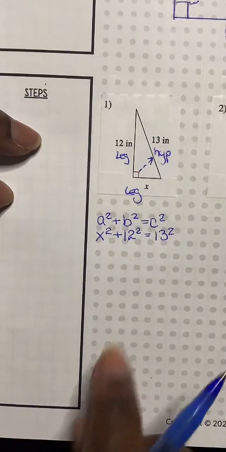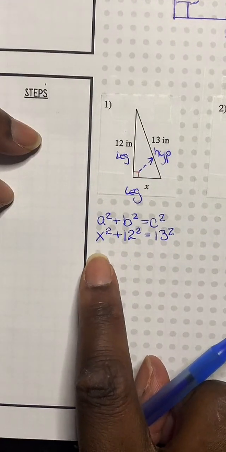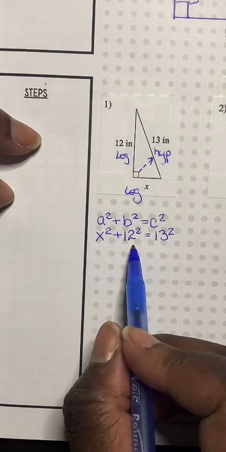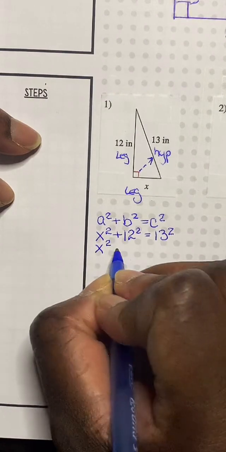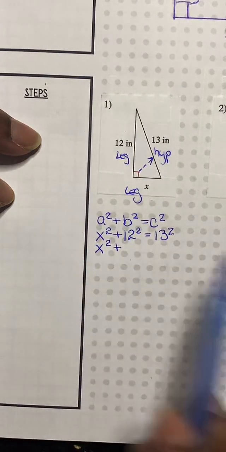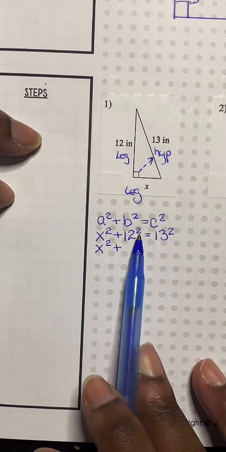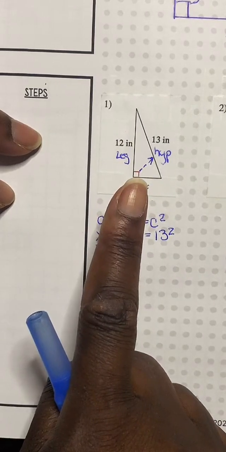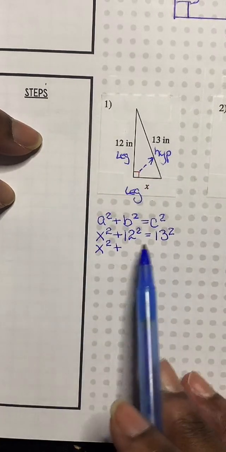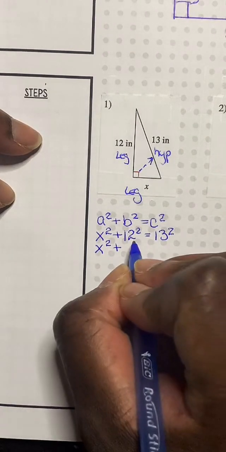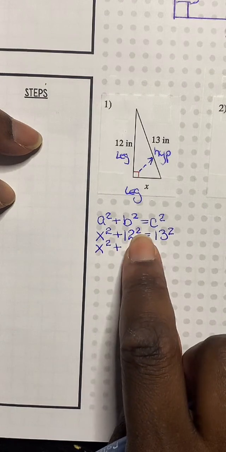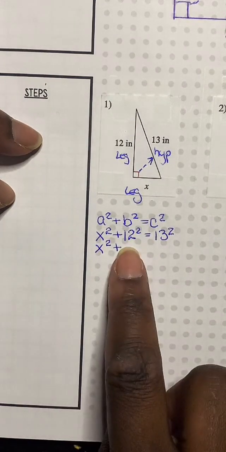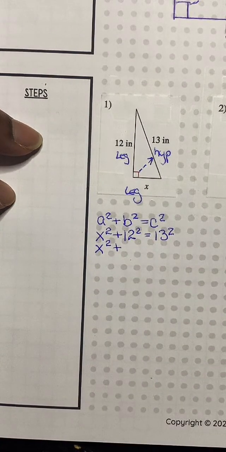So all we're doing is basically solving for x. If we take a look, we have our x squared. We bring down our plus sign. Now, what is 12 squared? And don't say 24. 12 is being squared, so that means the base of 12 is multiplied by itself 2 times, aka 12 times 12. So what is 12 times 12?